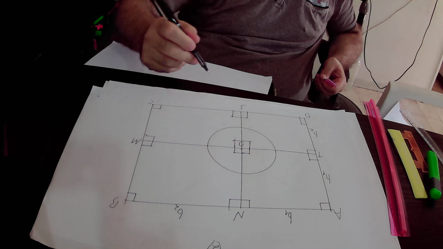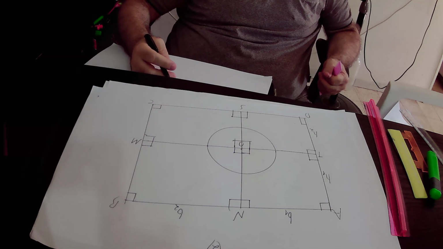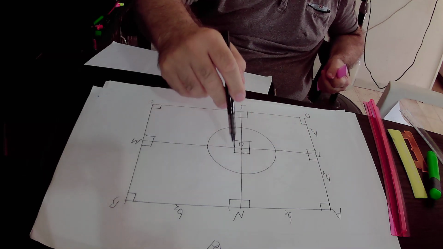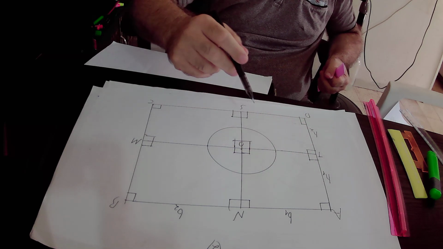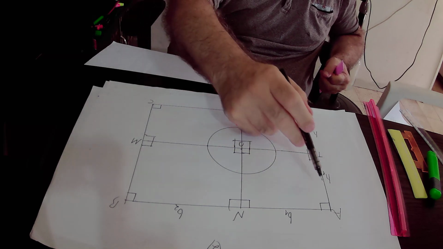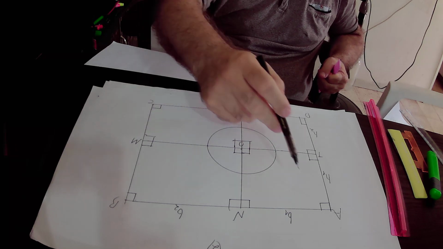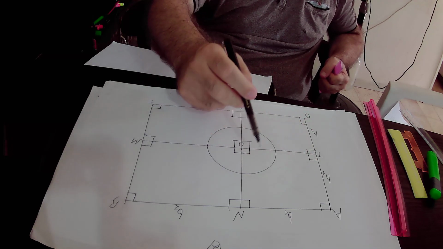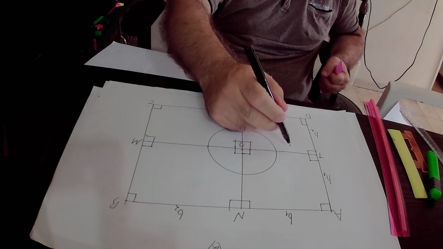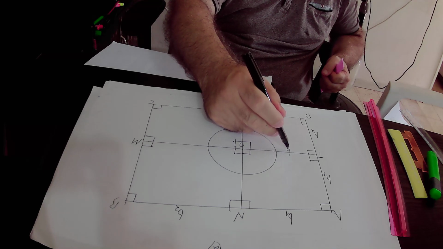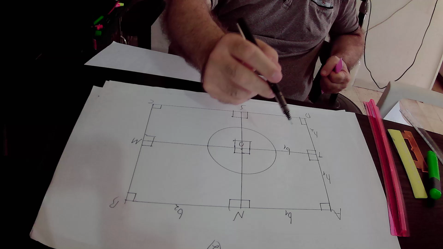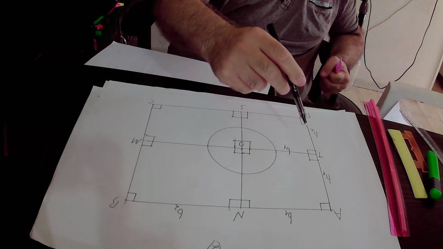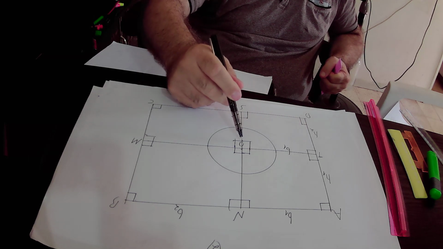I'll repeat again, according to the rule that the opposite sides of a rectangle are equal to each other. So if we focus on rectangle ANTO, side AN equals B1. AN equals B1, therefore TO must be also equal to B1 because the opposite side AN of rectangle ANTO is equal to the opposite side TO.